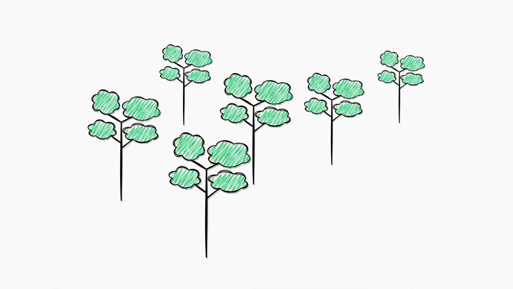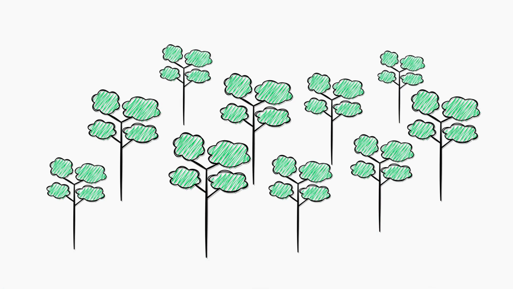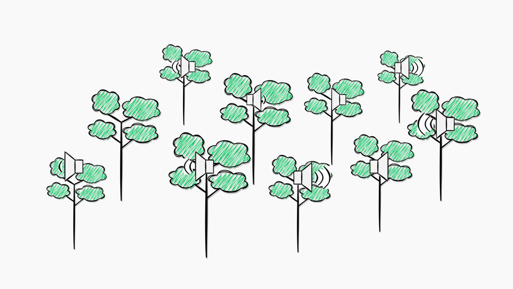In today's video we'll see how to embed a sound source into game objects. Let's say we want to place 10 trees in a scene, and for each tree we want to hear the sound of birds singing and leaves moving in the wind. Placing all these objects manually could be very time demanding. So how can we solve this problem?